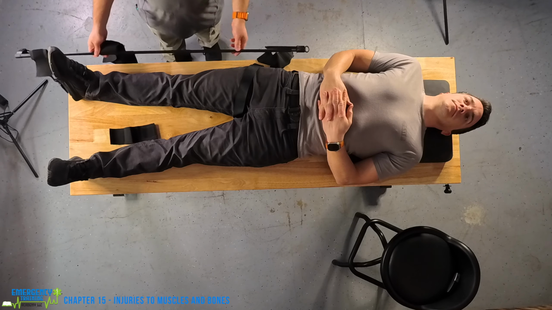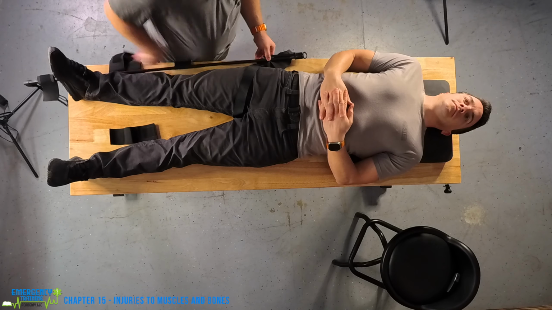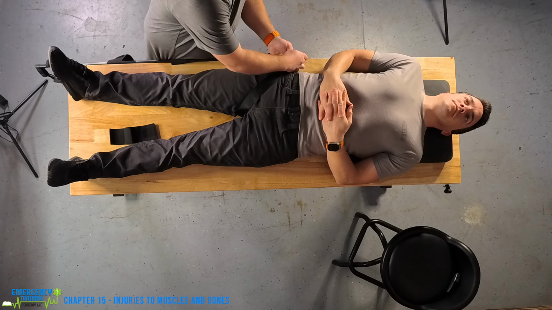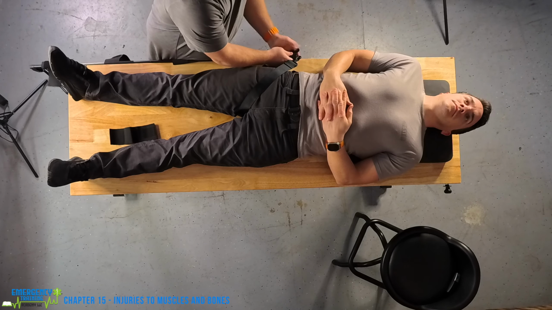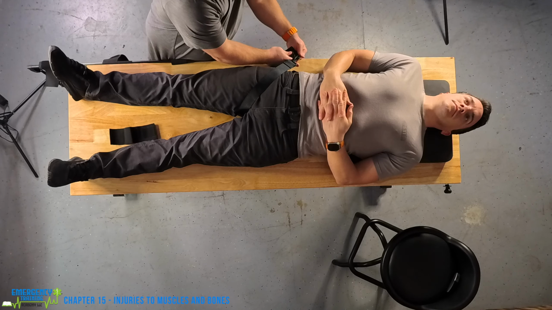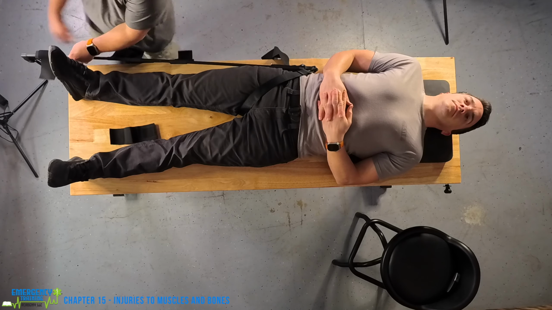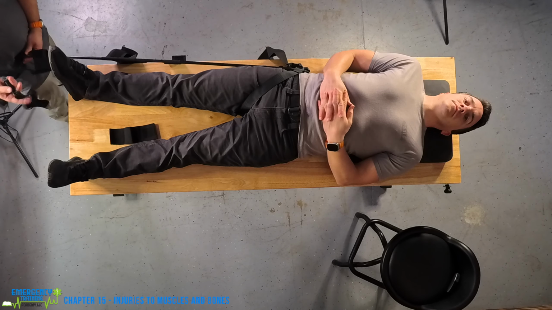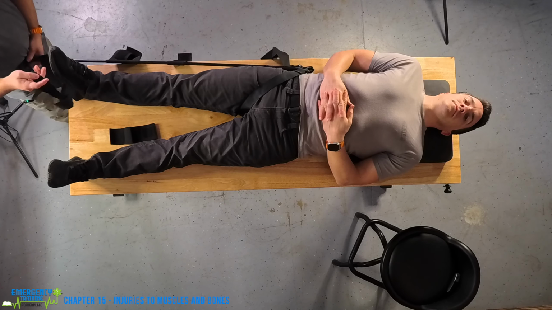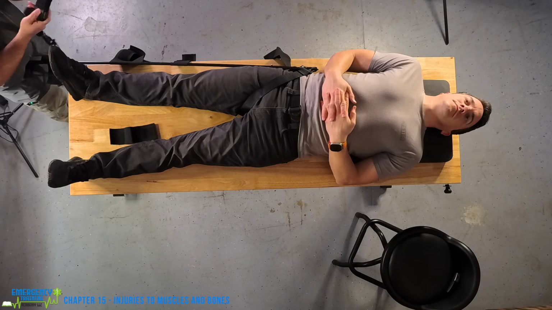So now that I have made sure that it is the right length for our patient, I'm going to go ahead and connect the straps up at the top. Like I said, this is a lot easier with 2 providers, or even more if possible.